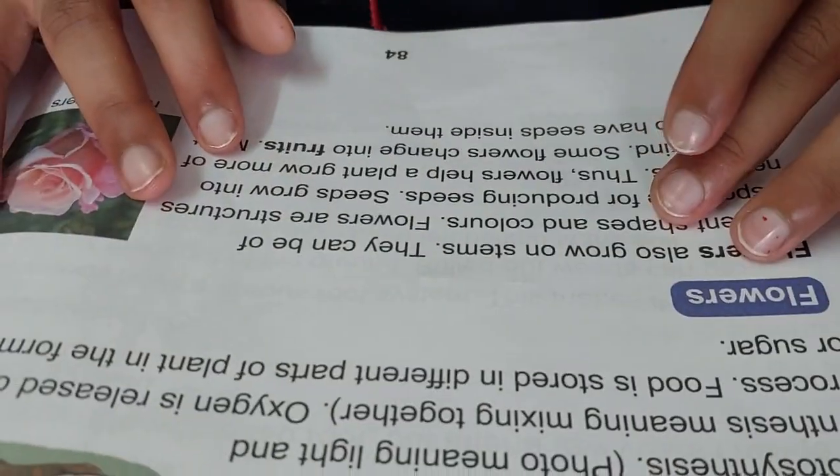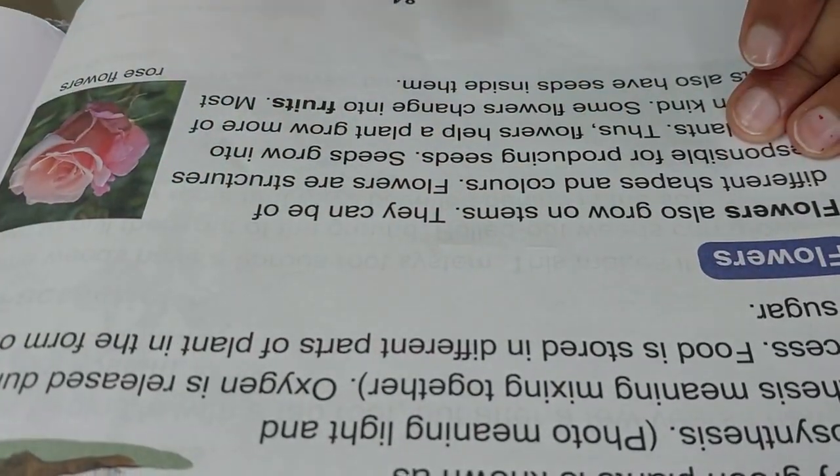Now you would think, starch and sugar, what are starch and sugar? Sugar you all know, and starch also you all know. So starch and sugar are the food of the tree or a plant. So now we complete the leaves. So now we are coming to flowers.